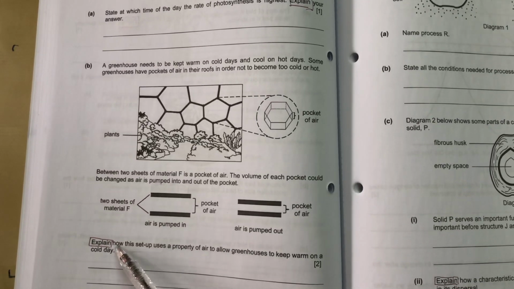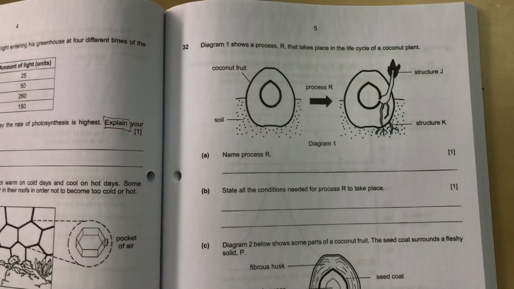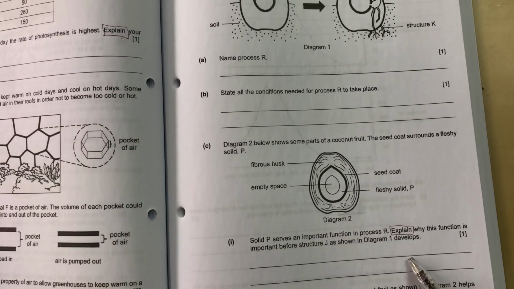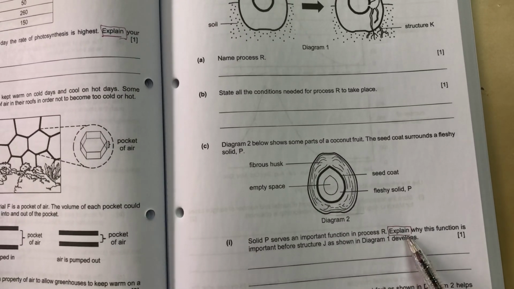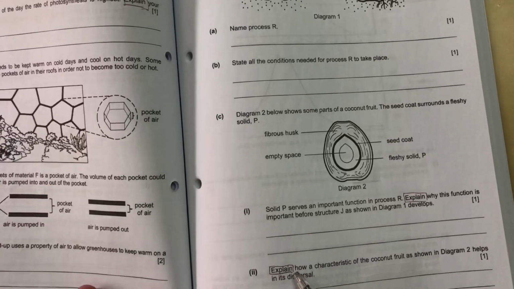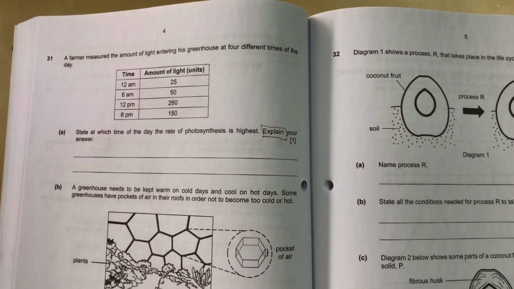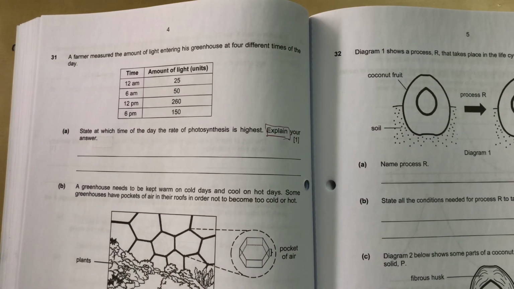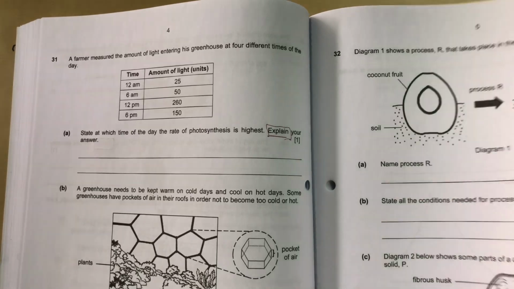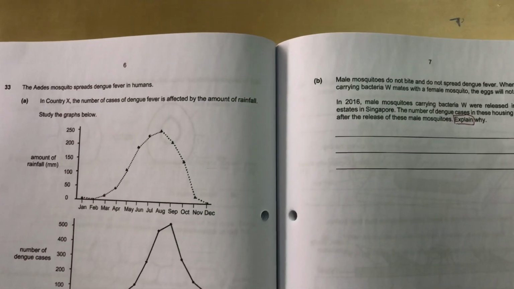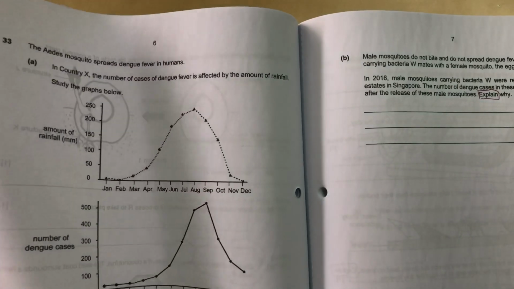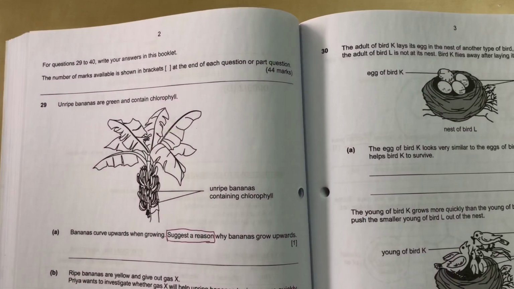So every student should be able to explain. And this word explain, as I have explained, appeared 25 times out of 11 questions. What this means is that every question has got two explains. So what is the significance of knowing this?